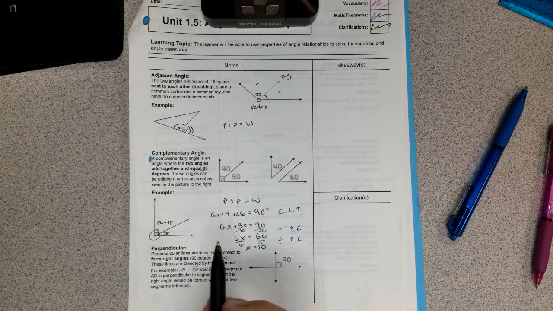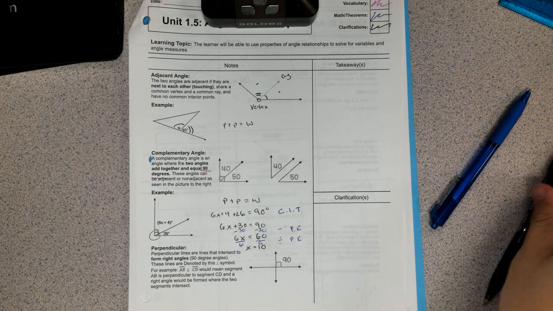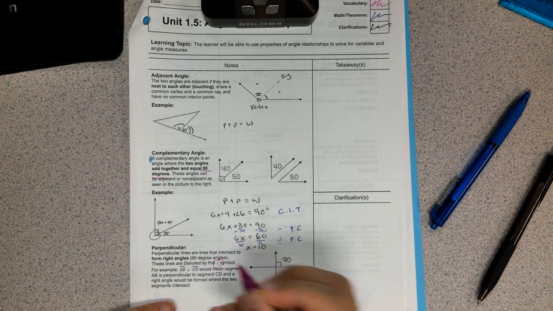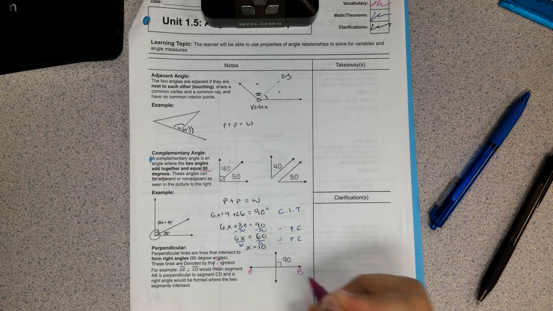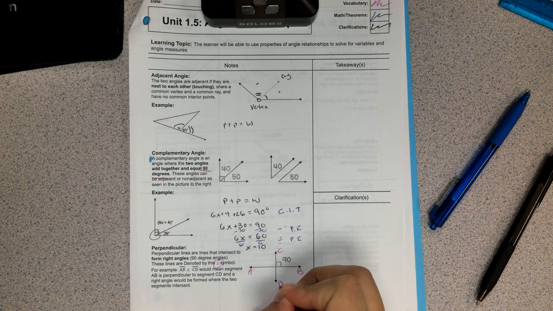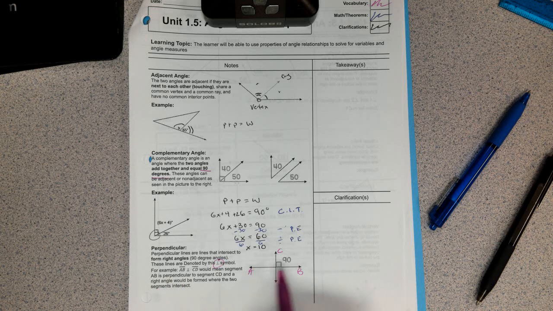Next up is perpendicular. Perpendicular lines are lines that intersect to form right angles. It's denoted by this symbol, which looks like an upside down T. Okay? For example, segment AB here is perpendicular to segment CD. That would mean that the segment AB is perpendicular to segment CD, and a right angle would be formed. Notice the box tells us a right angle. Do not assume that there is a right angle unless there is a box, or it tells you that the angles are perpendicular or complementary. Okay? I have lots of students that are still assuming things, and that will get you in trouble later.